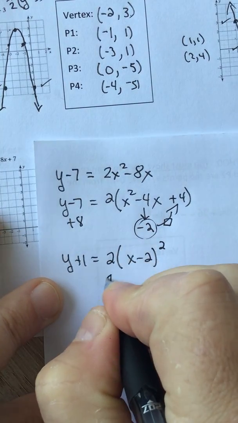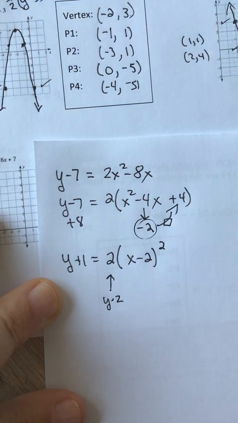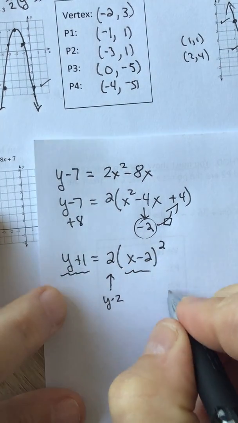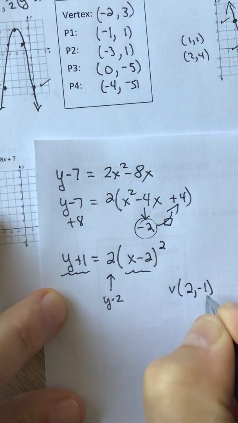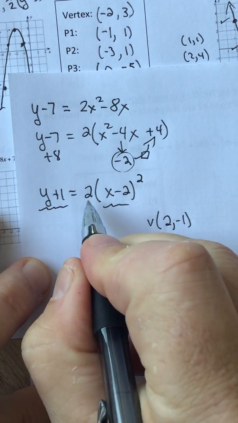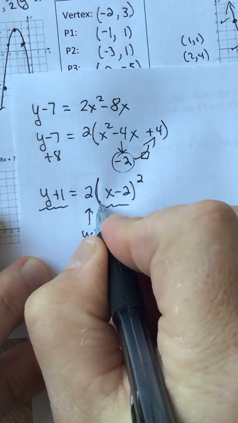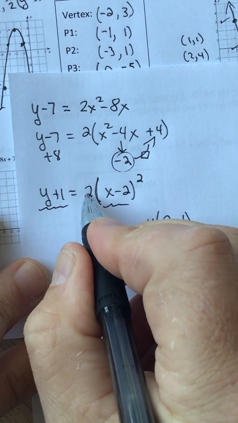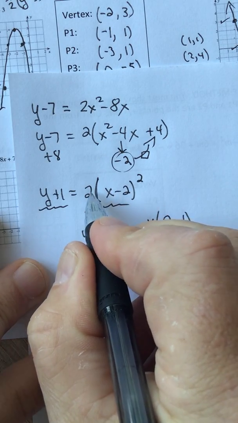Okay, so this is the y multiplier. The y's are going to be times 2. And then this and this are the vertex. So the vertex is at 2, negative 1 with a y multiplier of 2. Now why is that the y multiplier of 2? Because it's not inside the parentheses. So you can just recognize that that's the y. It's not connected to the x, so it is the y.